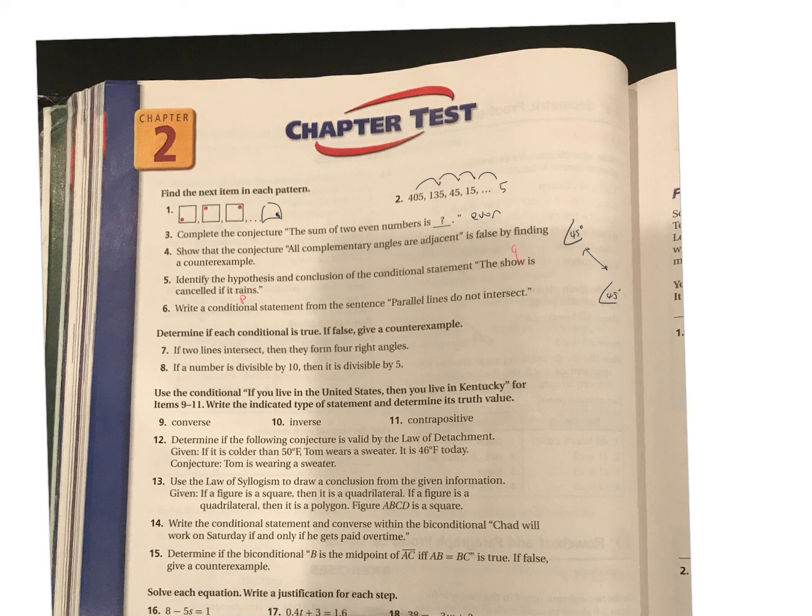Write a conditional statement from the sentence, parallel lines do not intersect. I would say, if lines are parallel, then they don't intersect. If lines are parallel, then they don't intersect. Determine if each conditional is true. If false, give a counterexample.